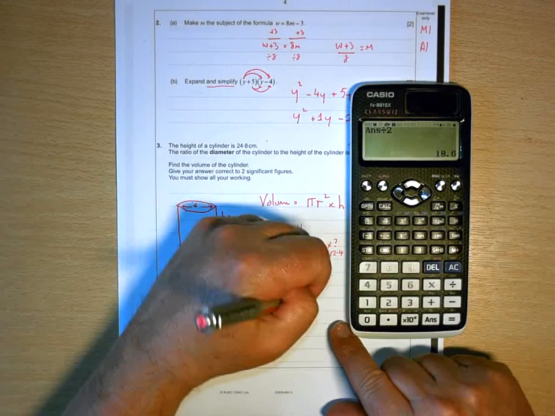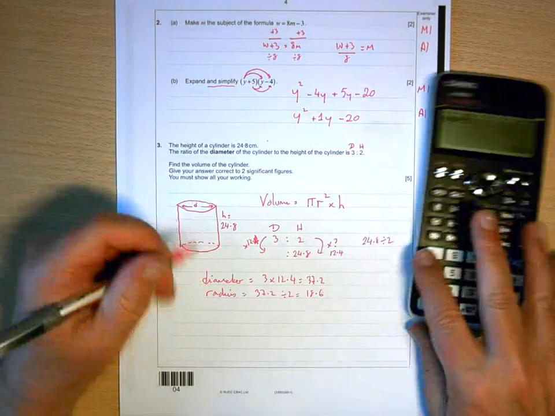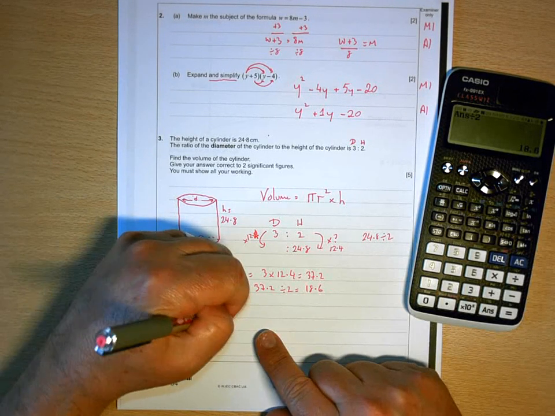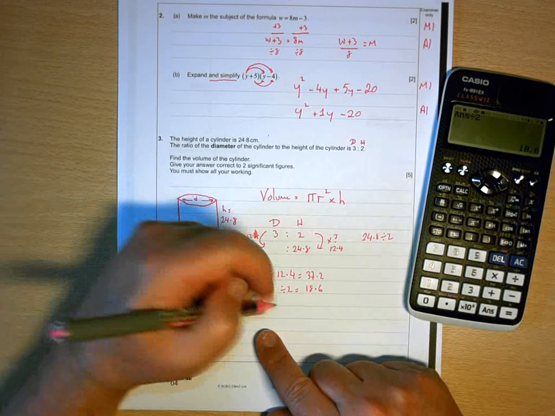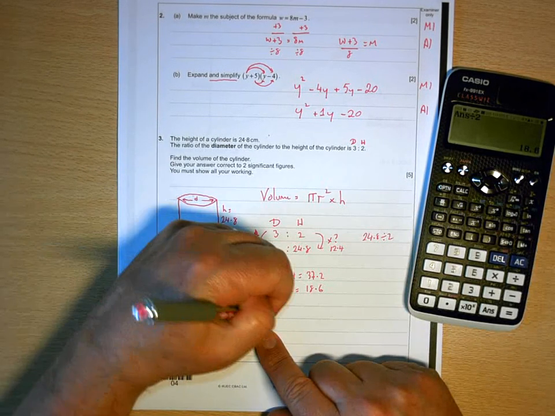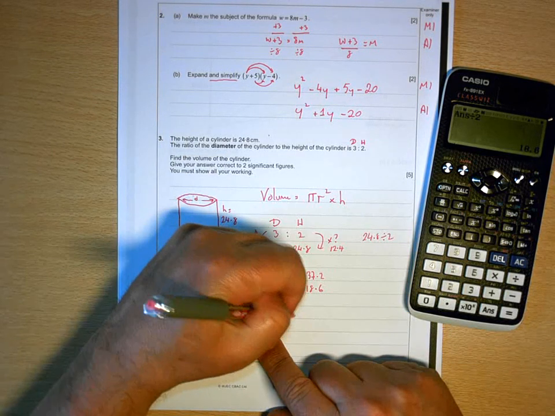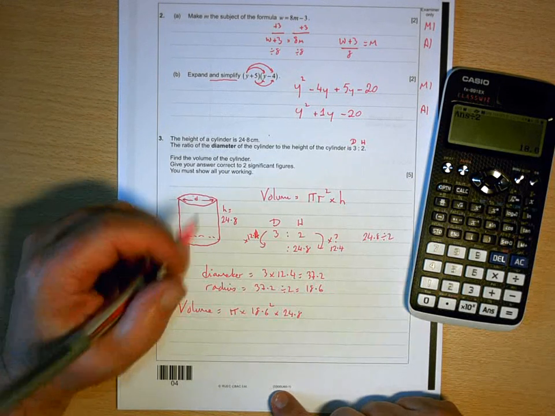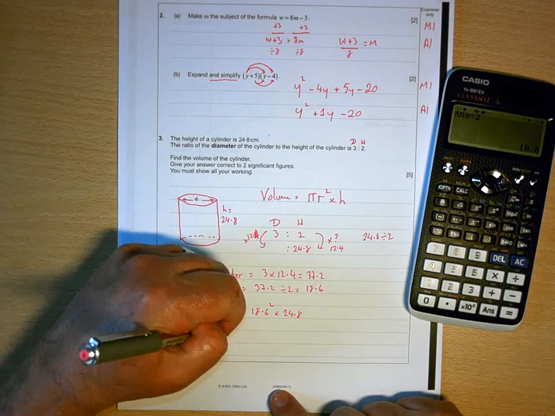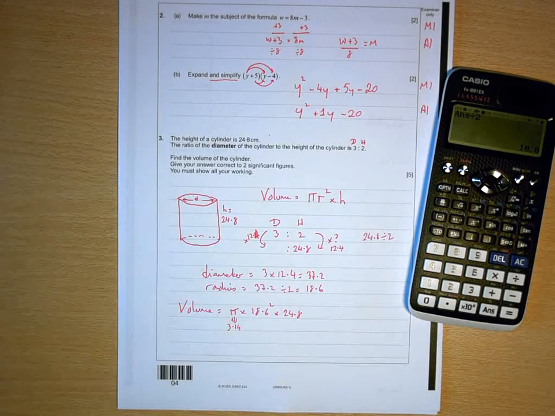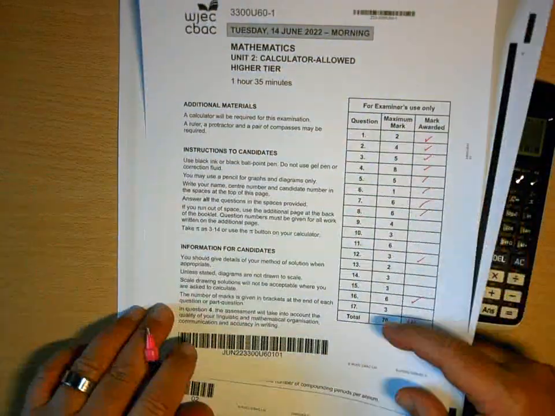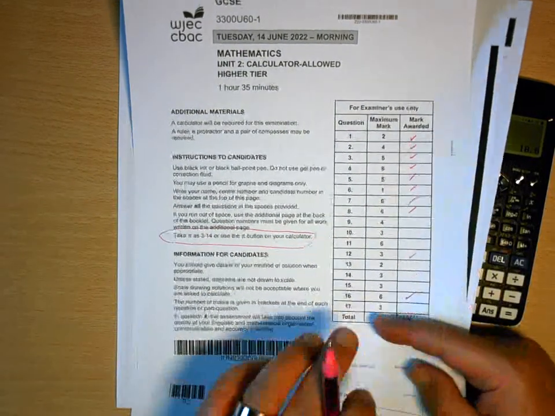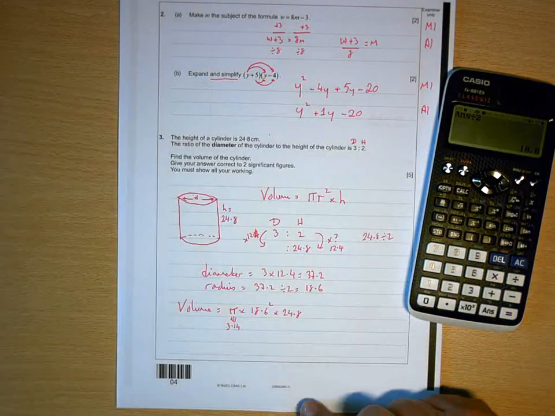Which is 18.6. So now the volume would be pi times the radius, which is 18.6 squared, times the height, which is 24.8. Now pi, you can either use the pi button, but I tend to suggest you use 3.14, which is what they tell you on the front, because then you don't have loads and loads of decimals on your calculator.